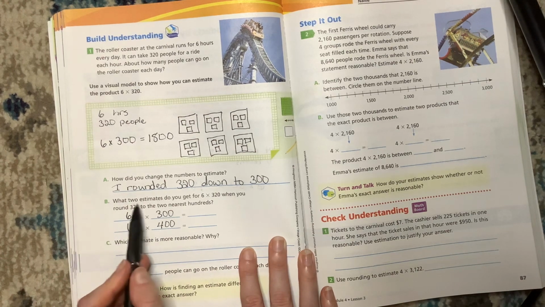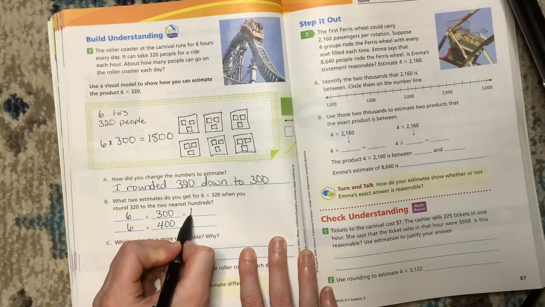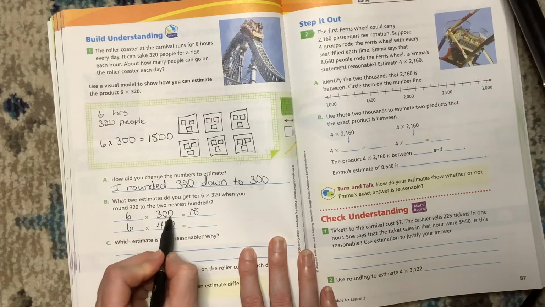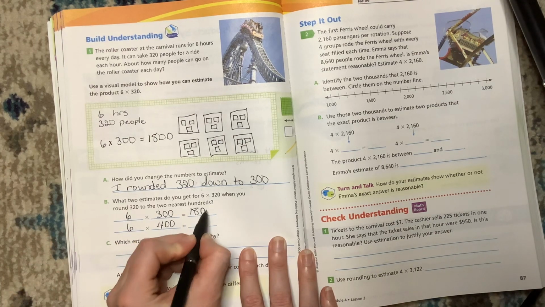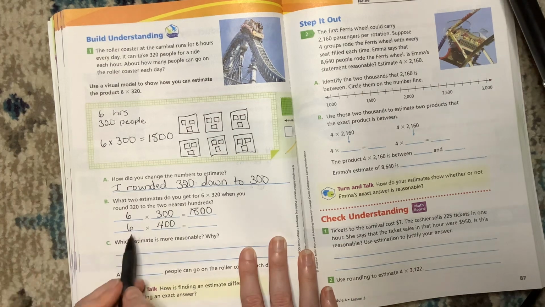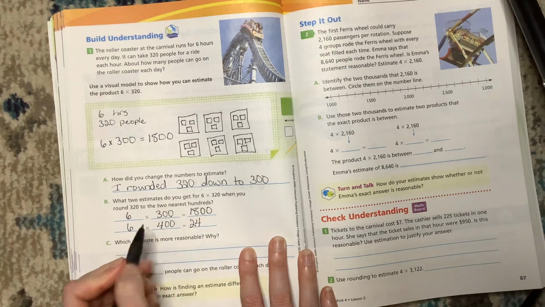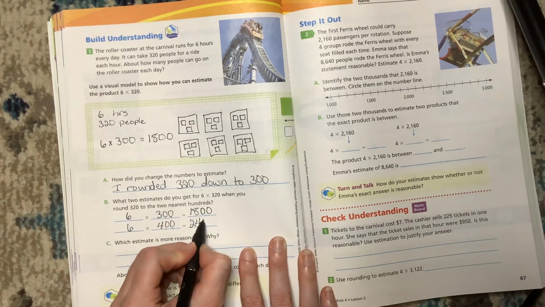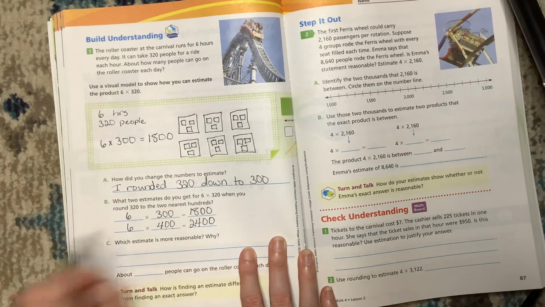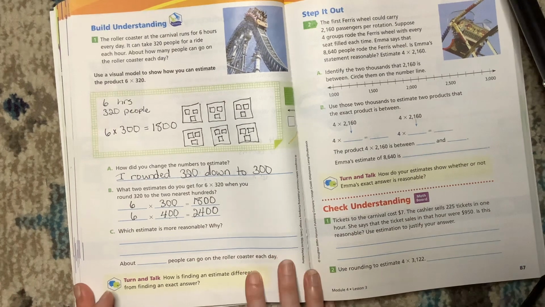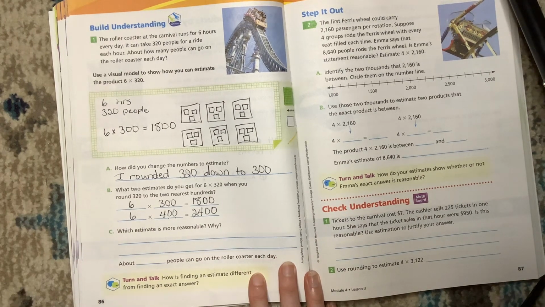So if I say 6 times 3 is 18, I have 2 zeros, so I'm putting 2 zeros. 6 times 4 is 24. 2 zeros means 2 zeros. So, which estimate is more reasonable and why?